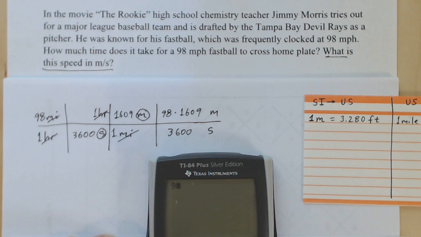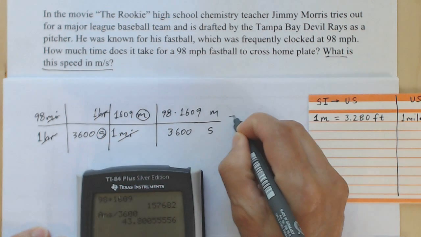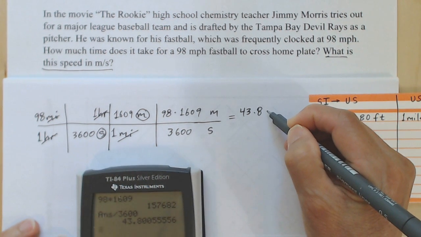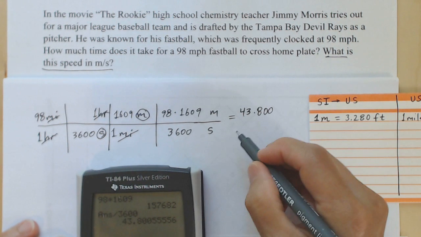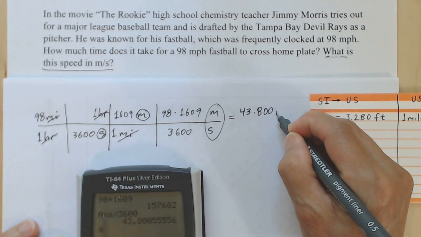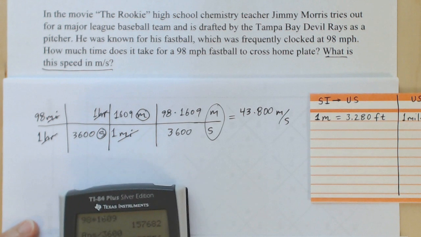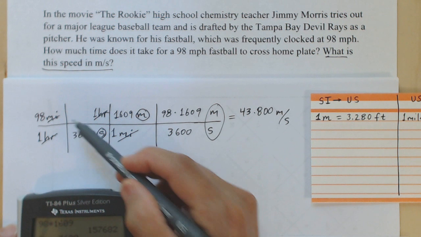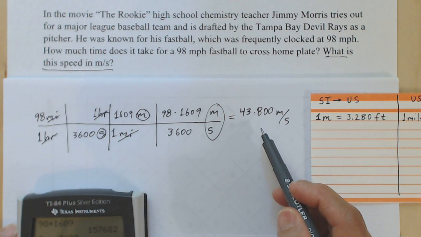I have 98 times 1609 is equal to that quantity, and then let's divide by 3,600 and we get 43.800. I'll write 43.8, leaving 3 digits there, and the units, as we just said, are meters per second. So we have converted 98 miles per hour to 43.8 meters per second.